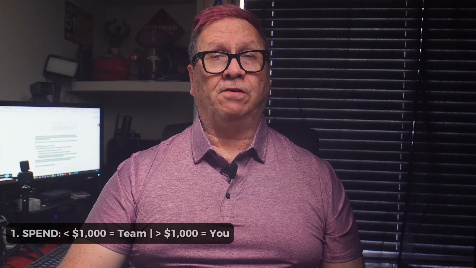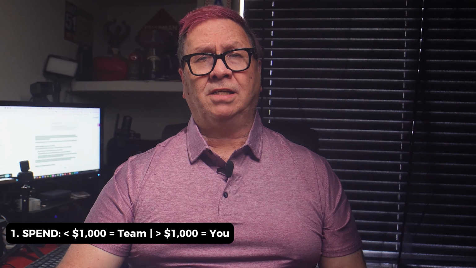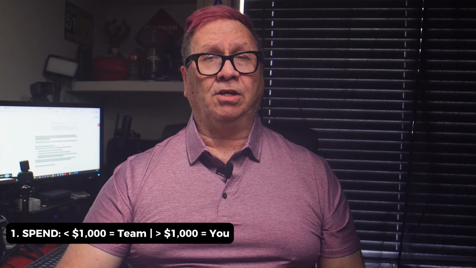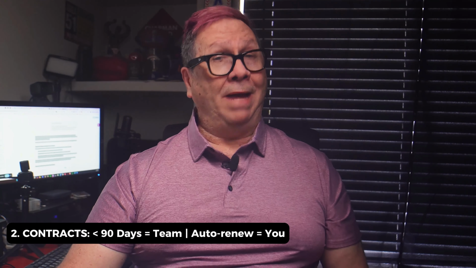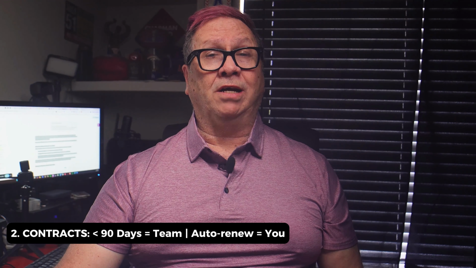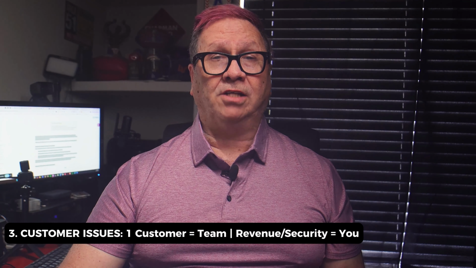5 categories, 2 columns each, what your team owns and what escalates to you. Here's where you draw the lines. First is spend. Team leads approve tools, contractors, or expenses under $1,000 a month. But anything above that, or anything creating a recurring obligation beyond 90 days, escalates to you. Next is contracts. Managers approve vendors or SaaS tools under 90 days, but auto-renewing contracts and termination penalties come up to your level. Then we have customer issues.